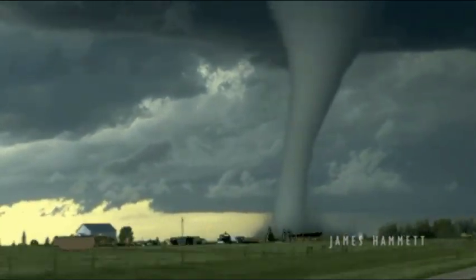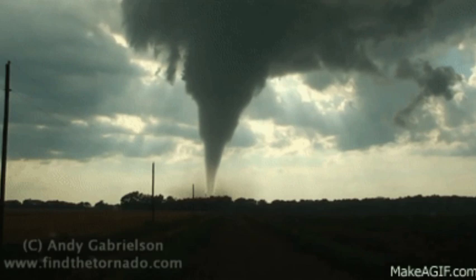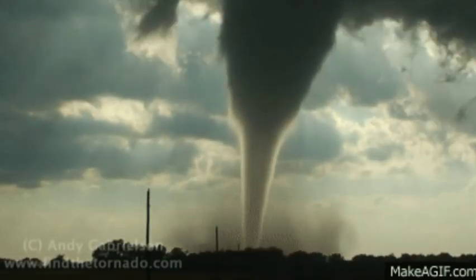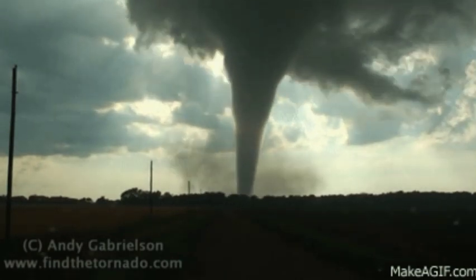Eventually, the storm begins losing its supply of warm, moist air. The tornado narrows and becomes less organized. Meteorologists often call this the rope stage. Finally, the tornado loses its rotation and disappears.